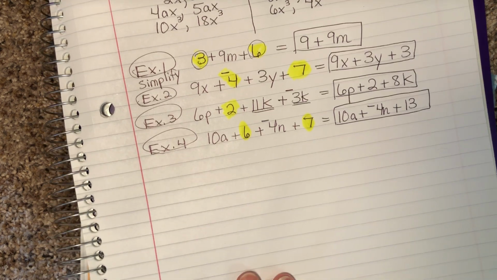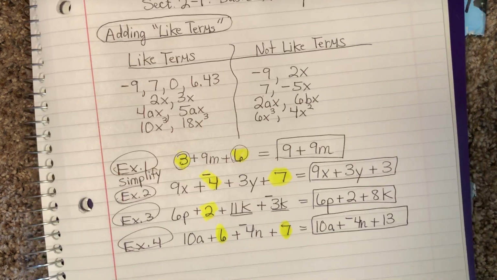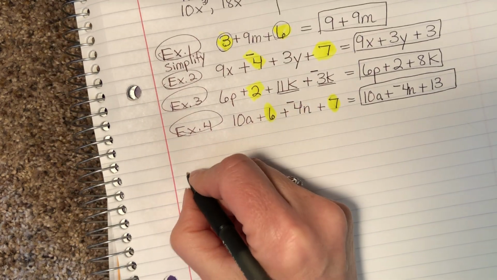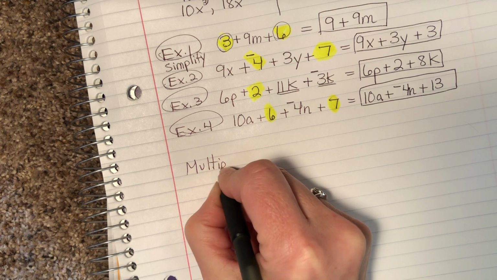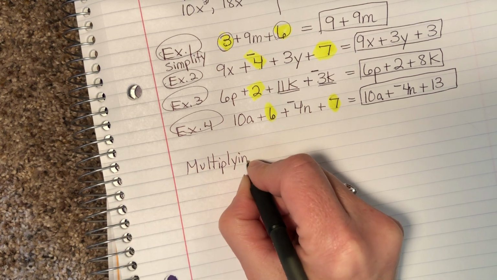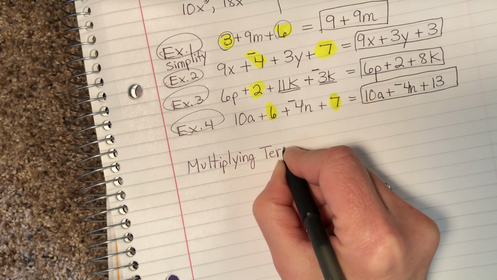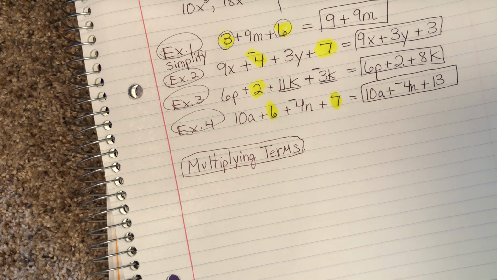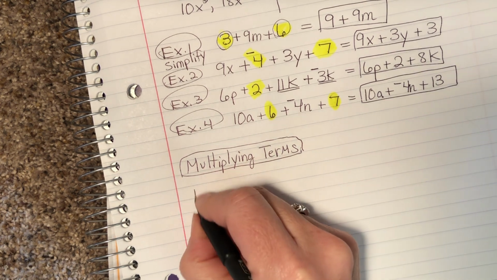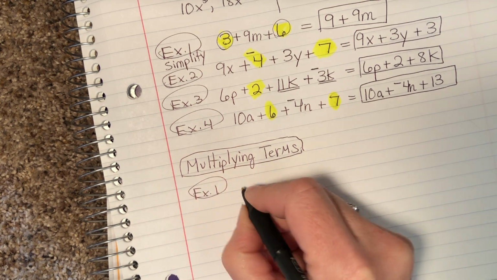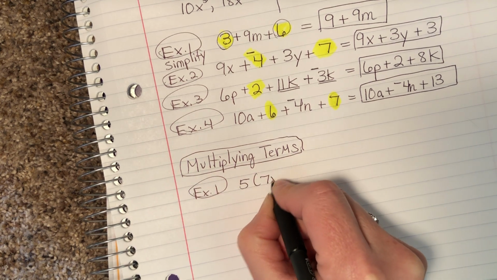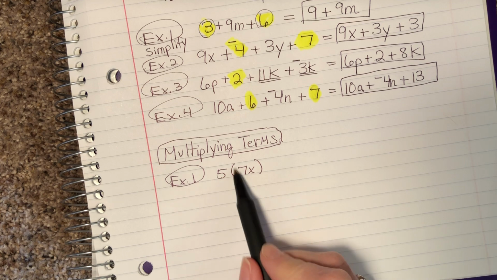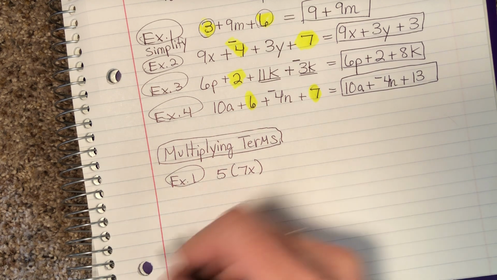The second kind of problem is, let's see, multiplying terms. All right, and so examples would look like 5 times 7x. Now here, this is all multiplication. The parenthesis means I'm multiplying 5 by 7x. There's no addition, no distributing.